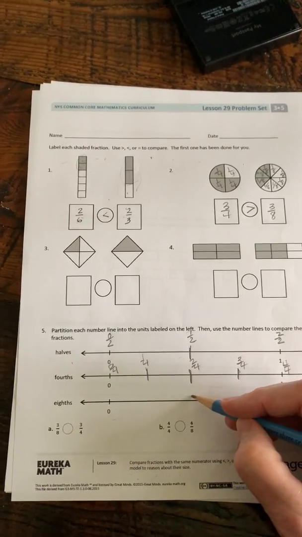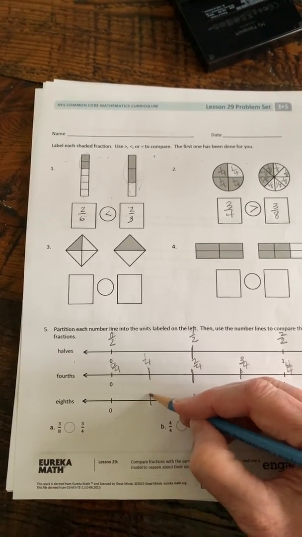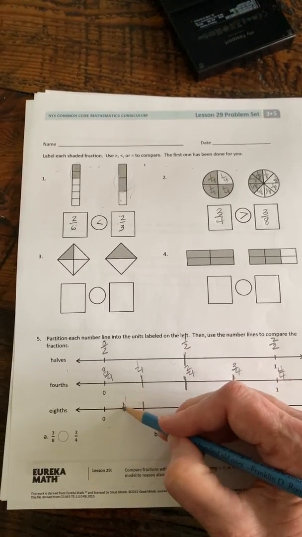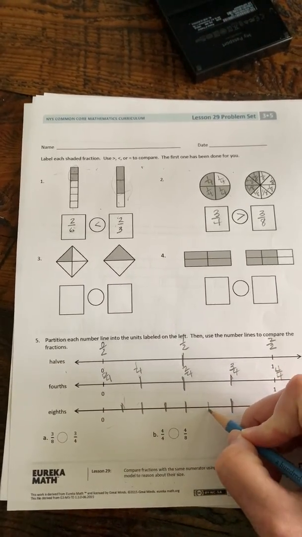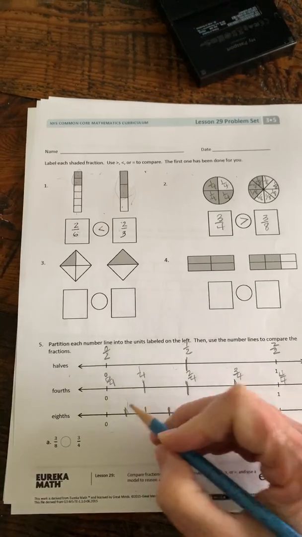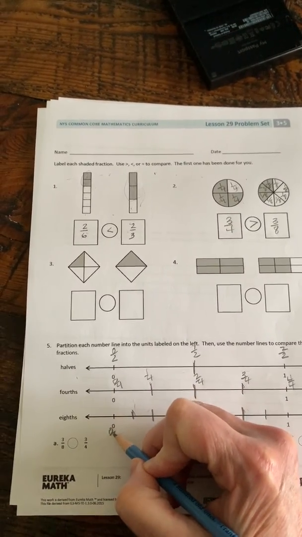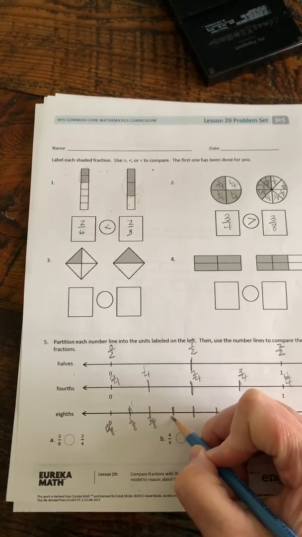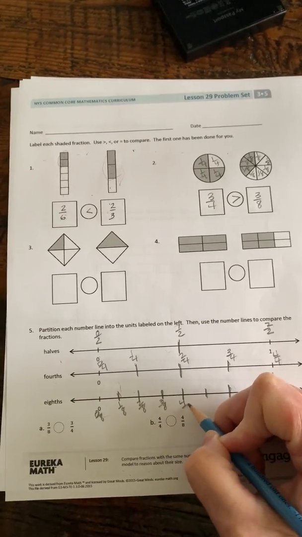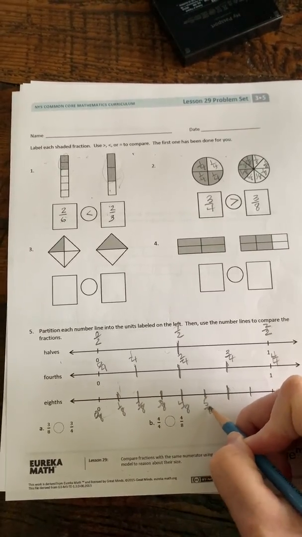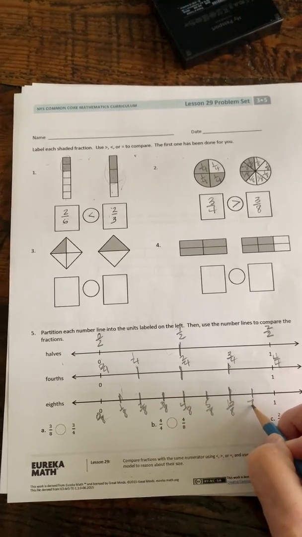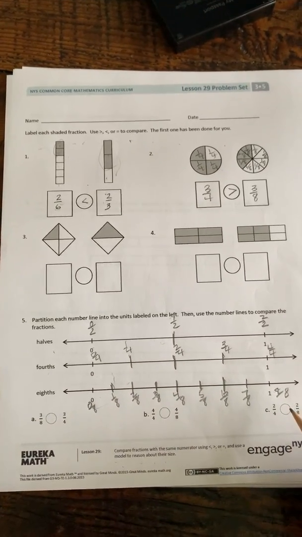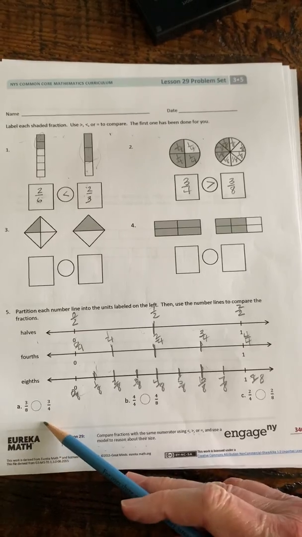And then my last one is eighths. So this is great because I can take my fourths that I just made on my previous one. I need 8 equal parts, so I'm going to make my fourths. And then if I cut my fourths in half, I will have 8 equal parts. Okay, and I'm going to go ahead and label those. I'll label these down here so we don't run out of room. 0/8, 1/8, 2/8, 3/8, 4/8, 5/8, 6/8, 7/8, 8/8.